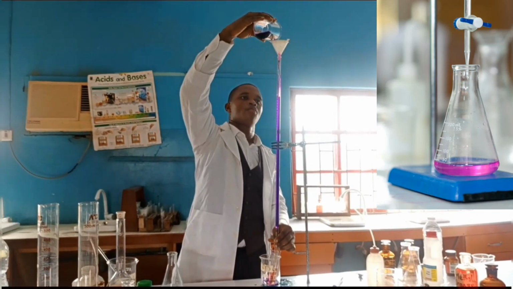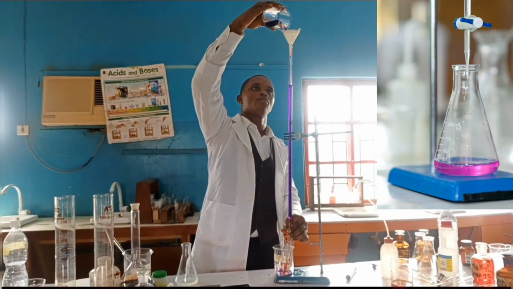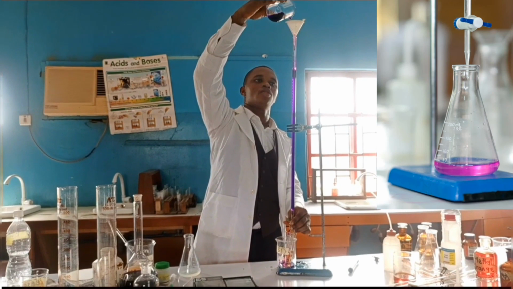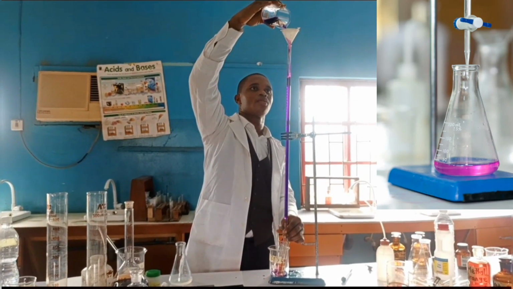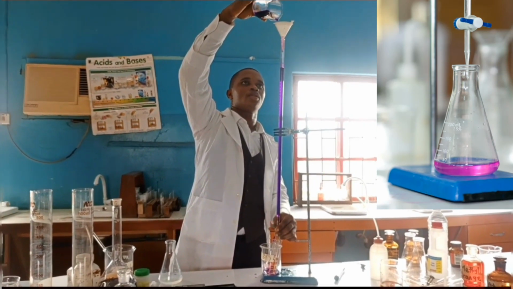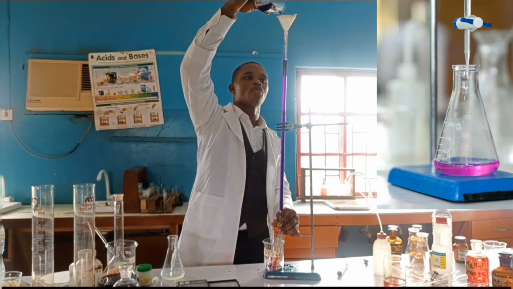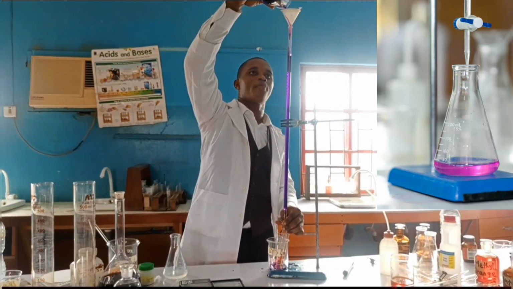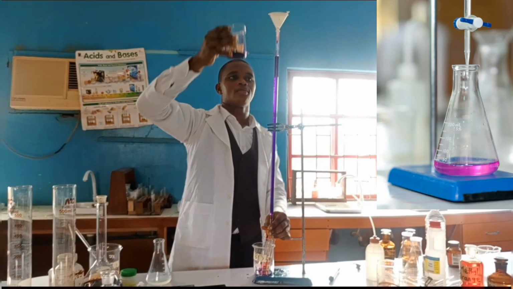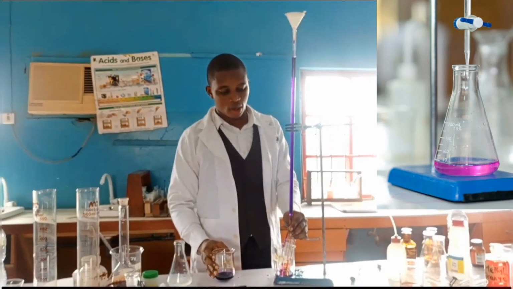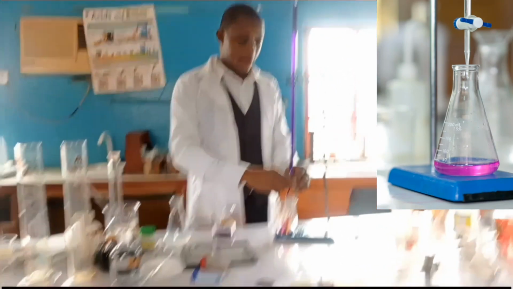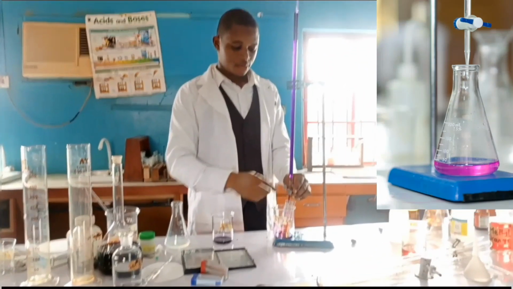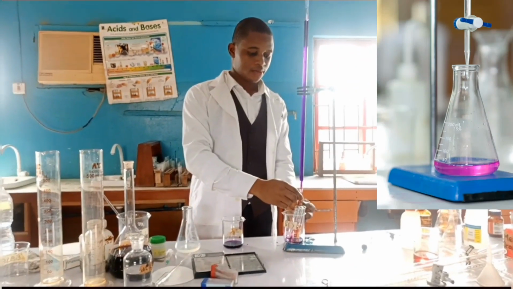Very nice. You need to be careful while pouring. And there's something good about potassium permanganate. You take the upper meniscus and not the lower meniscus, the upper meniscus, which is highly important.